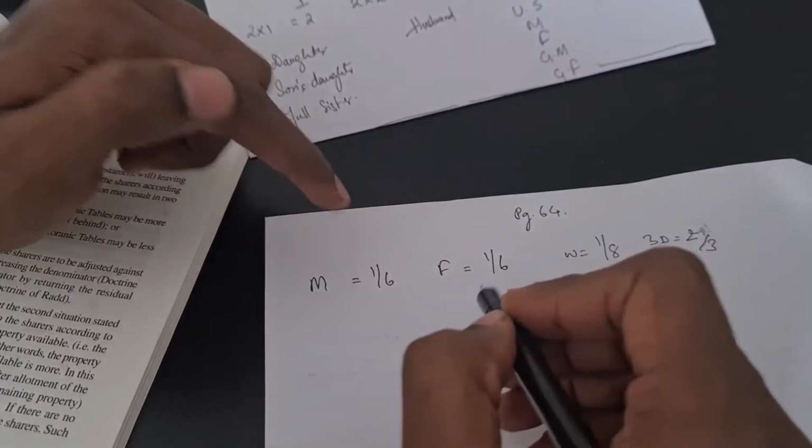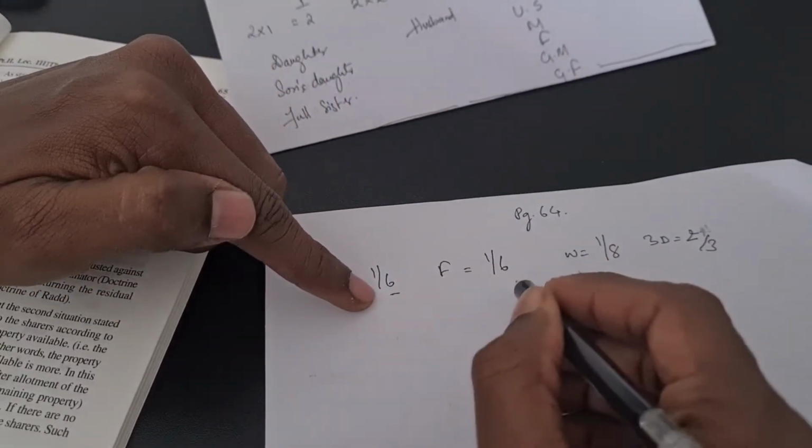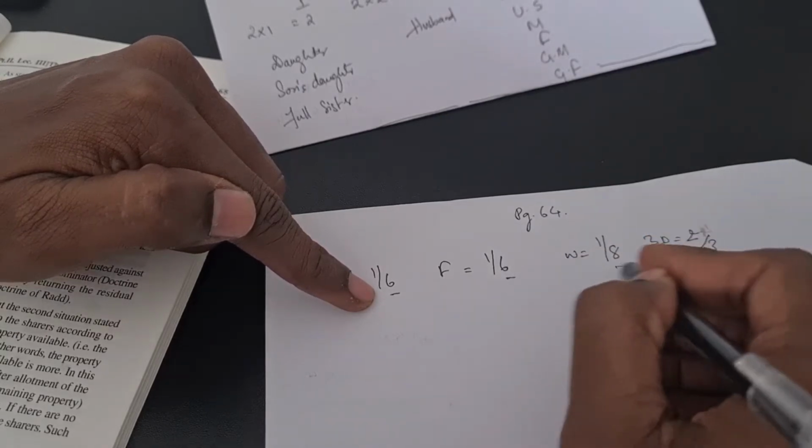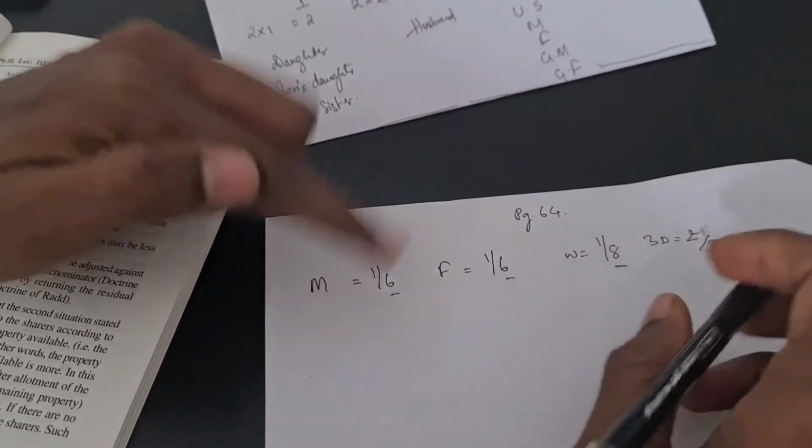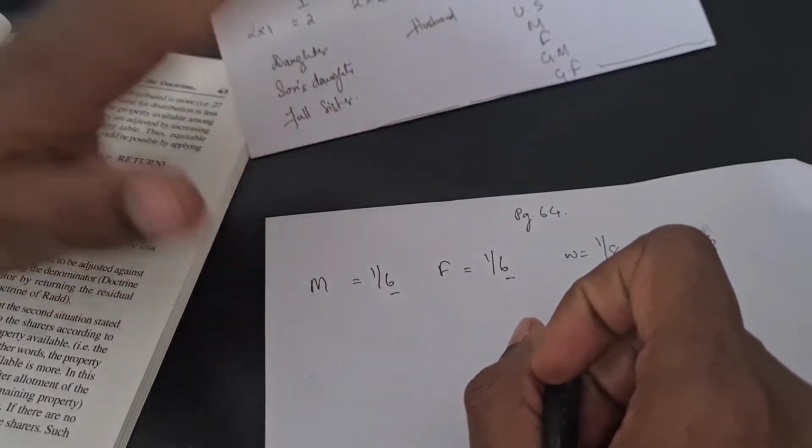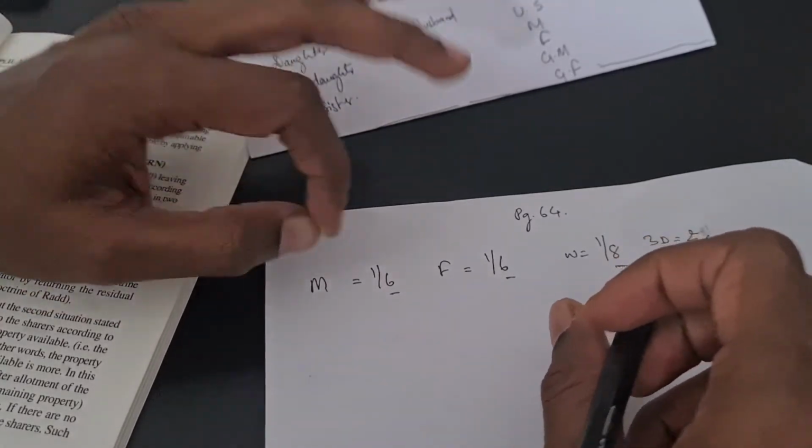So what you do is remember this 6 and this 6 and 8 and 3. These are all denominators. For these denominators, try to find the least common factor. So how do you do that? How do you find the least common factor?